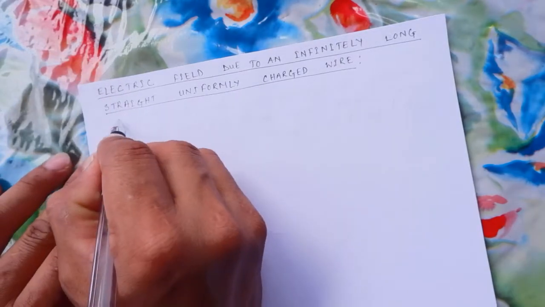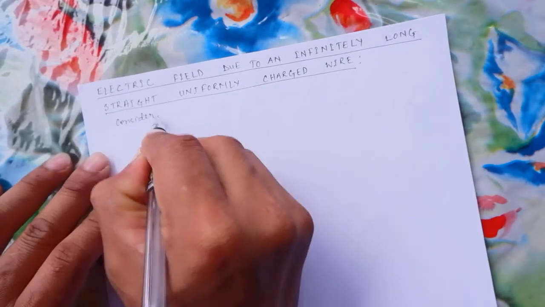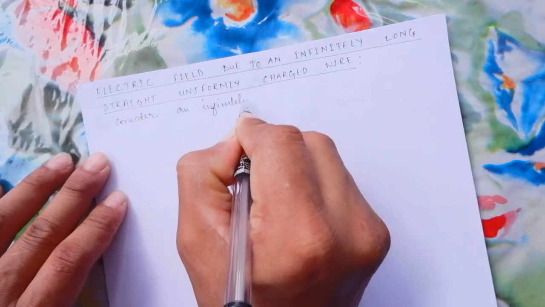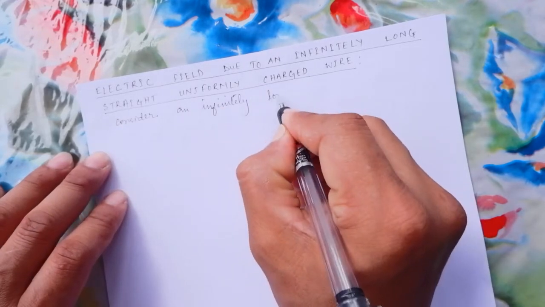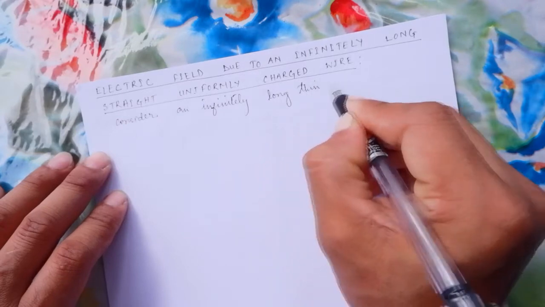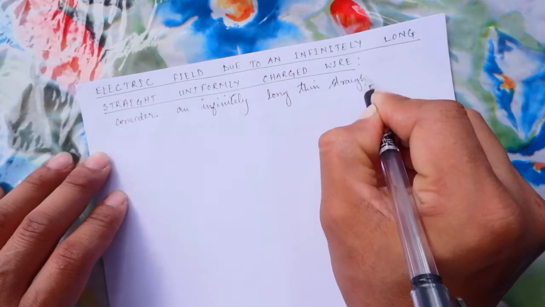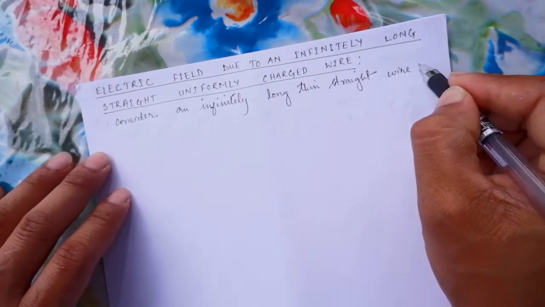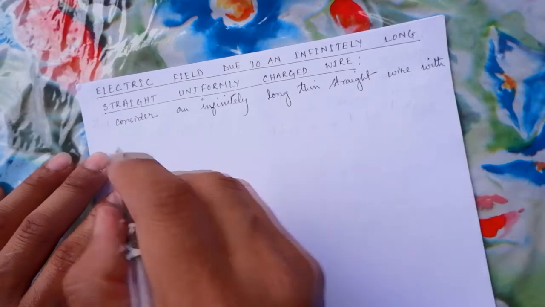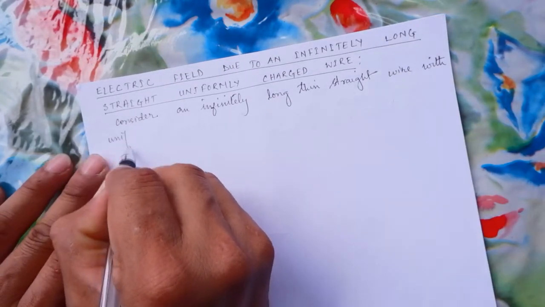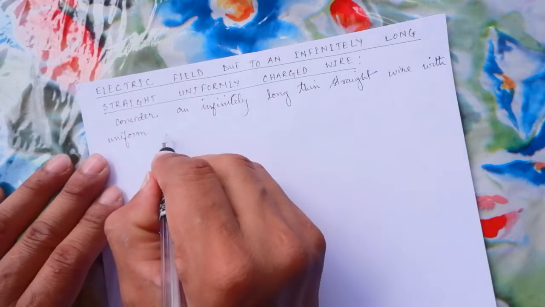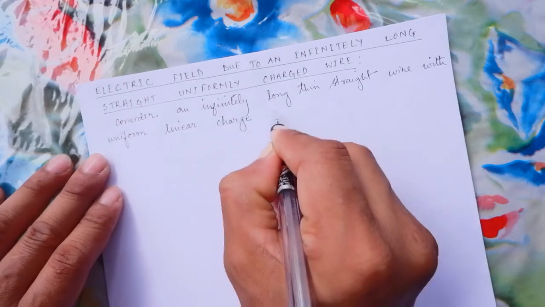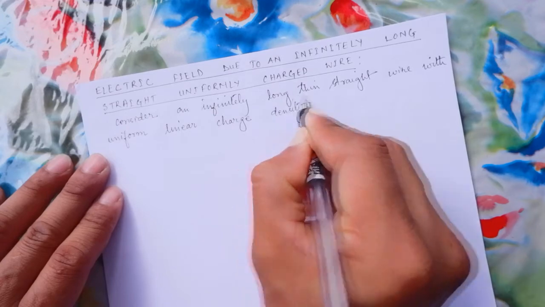Now consider an infinitely long, thin, straight wire with uniform linear charge density lambda.